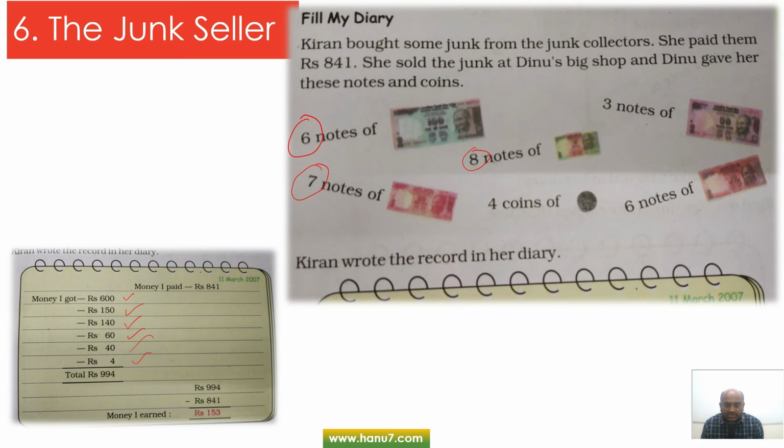Okay, so after calculating, she got that the money earnings reflecting here is 153. She purchased all these items at a lesser price, right? We have calculated the earnings on each and every item. Then after calculating the total amount she got, and after subtracting the money she paid to the junk collectors, the total earnings are 153. So this is a demonstration showing how she maintained her diary.